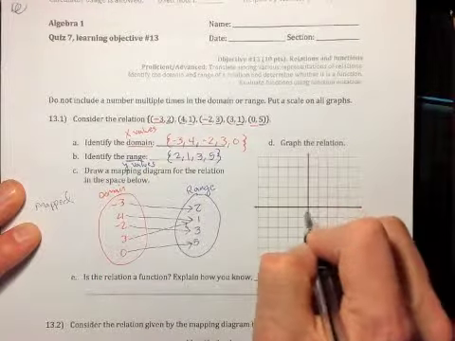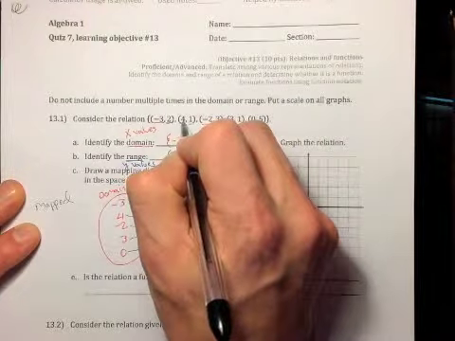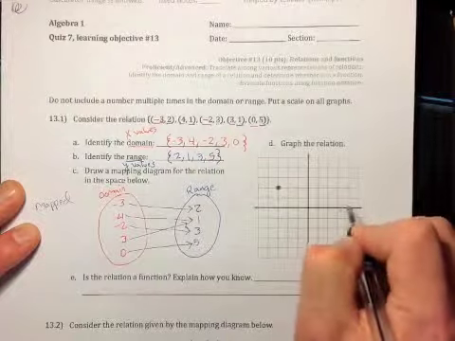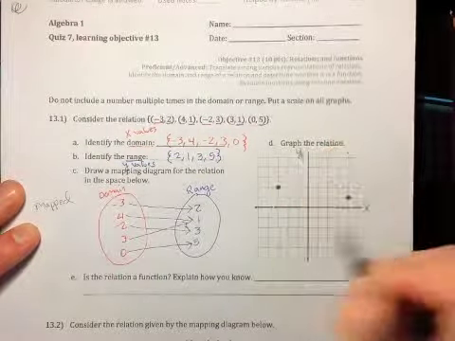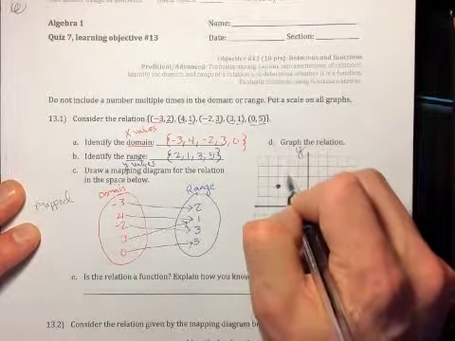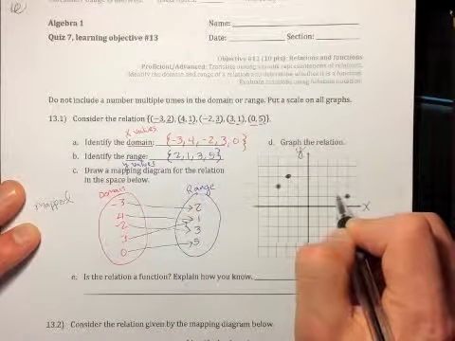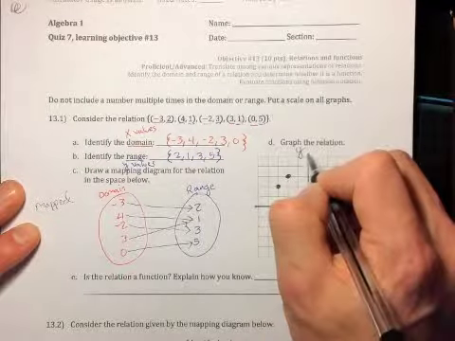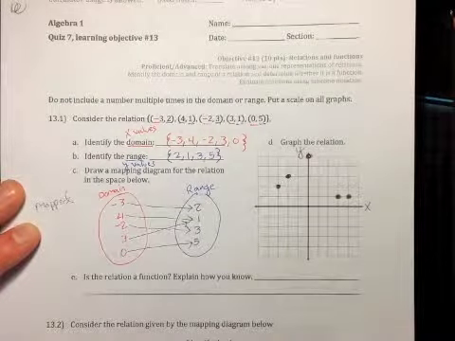(-3, 2), so left 3, up 2. Right 4, up 1. Right 4, up 1. Remember, these are x values, these are y values. (-2, 3) means left 2, up 3. Over 3, up 1, over 3, up 1. And then over 0, up 5. So, here's a graphical representation of the relation.